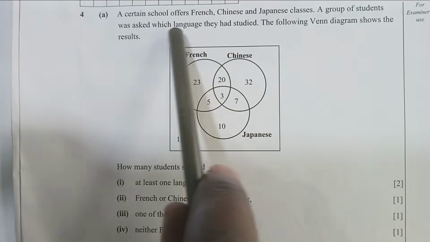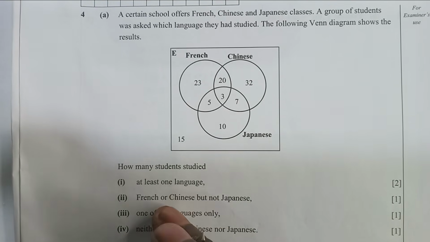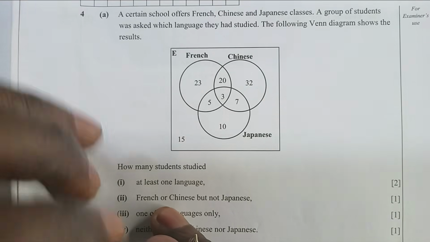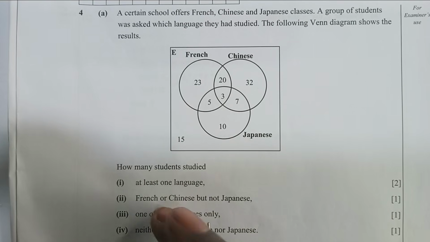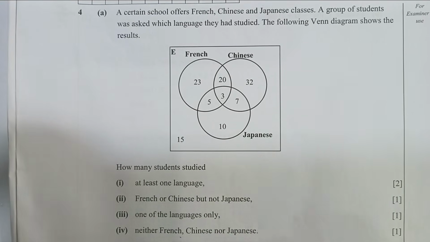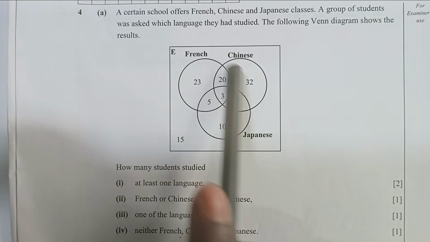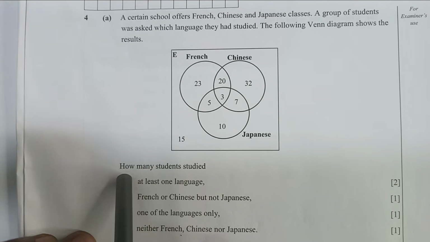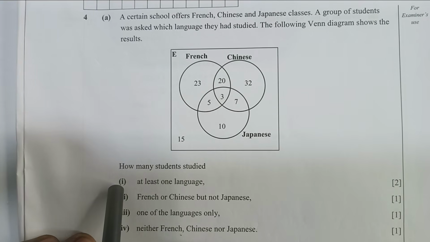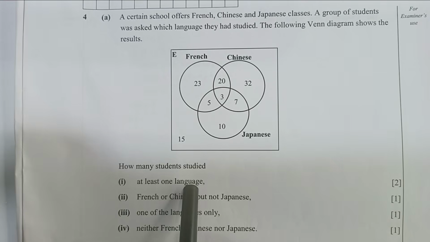So what we can see in this Venn diagram represents the classes that were undertaken by different students studying these languages: French, Chinese, and Japanese. So we can see the numbers representing the elements or the students per class. It says, how many students studied at least one language? That is the first part of the question.